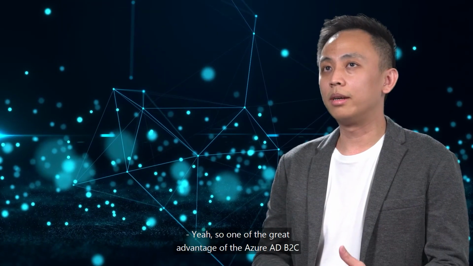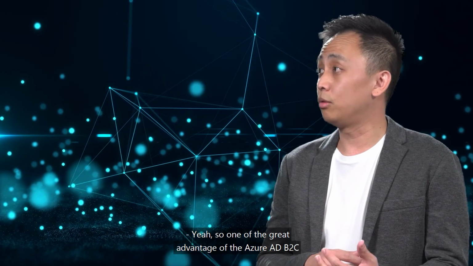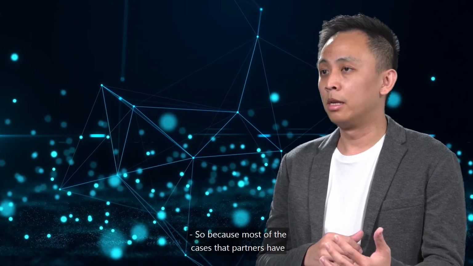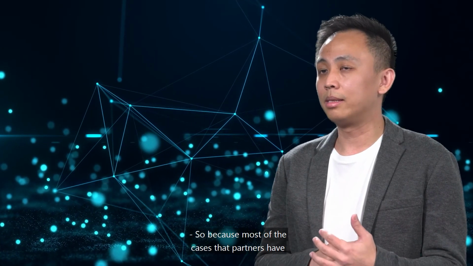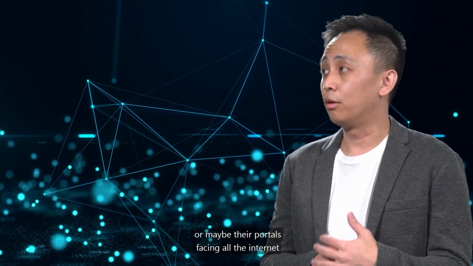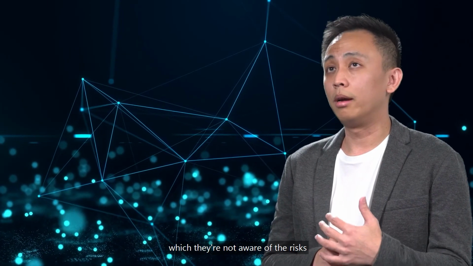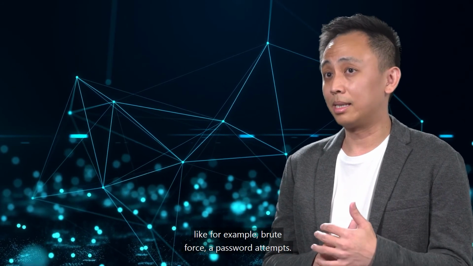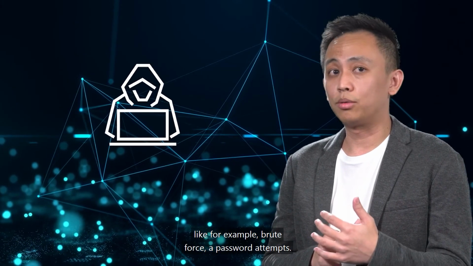Yeah, so one of the great advantages of Azure AD B2C is the security features of the authentication and authorization. Because in most cases, partners have their own public facing website or portals facing the internet, and they are not aware of the risk to their logins, or multiple attacks, for example, brute force password attempts.